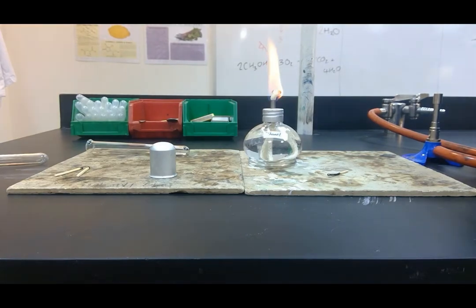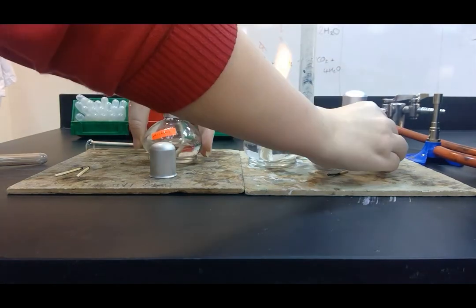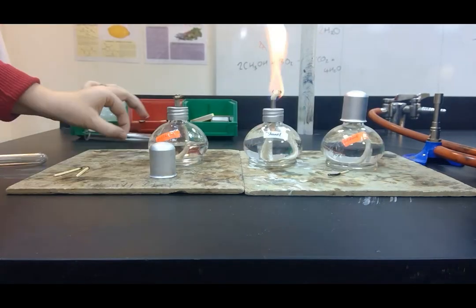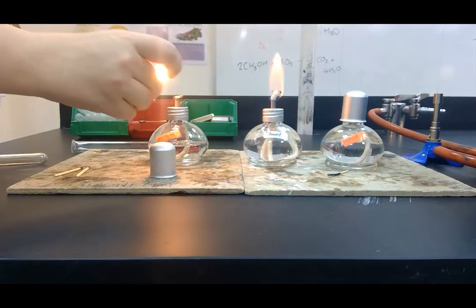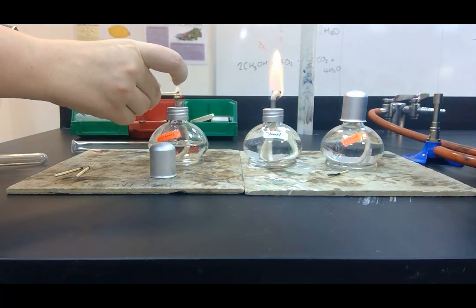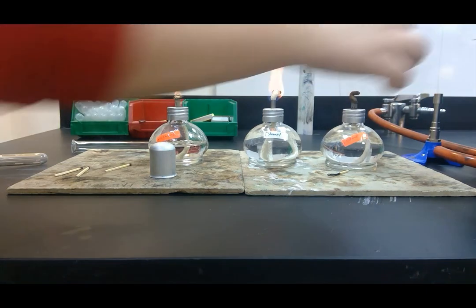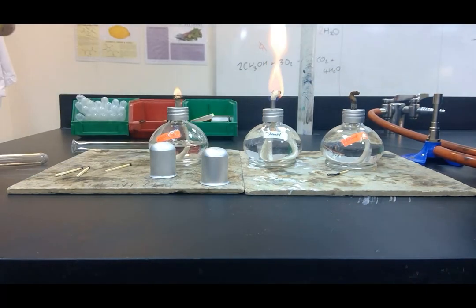Ethanol obviously isn't the only alcohol. We've also got methanol and propanol. And as we can expect, these are going to behave in very similar ways to ethanol.